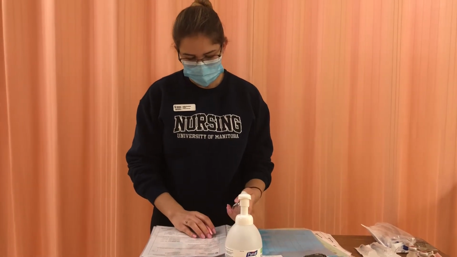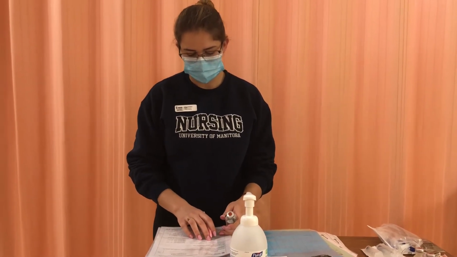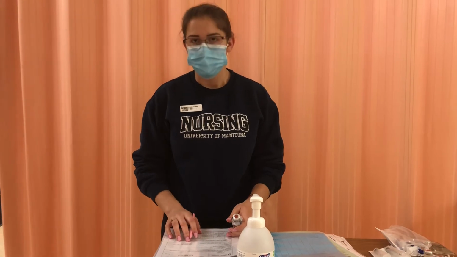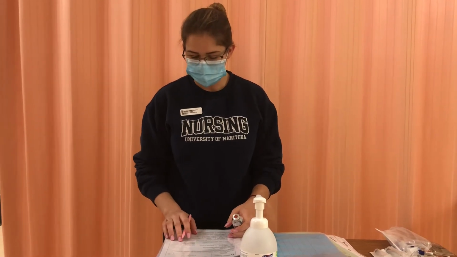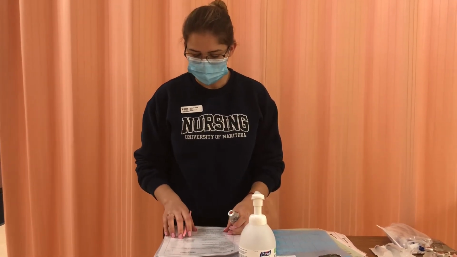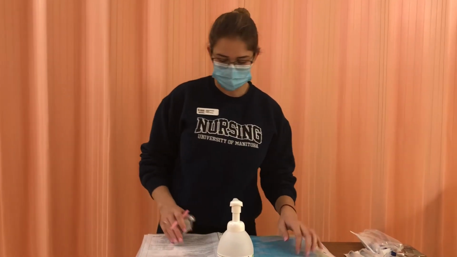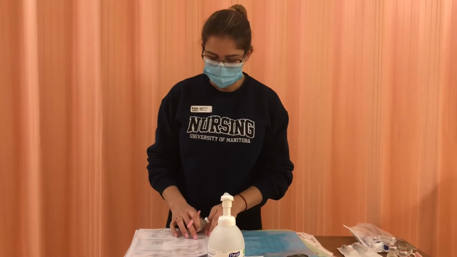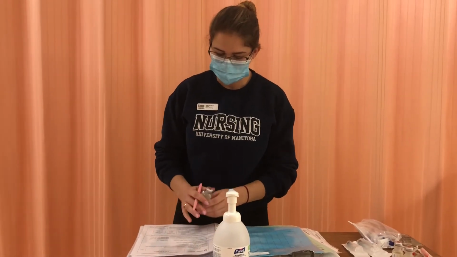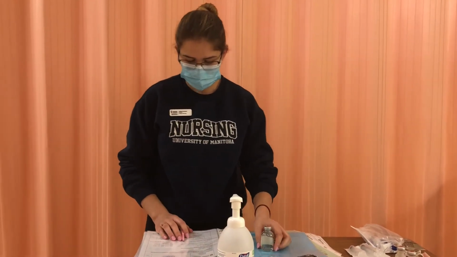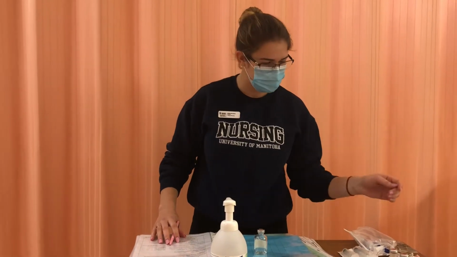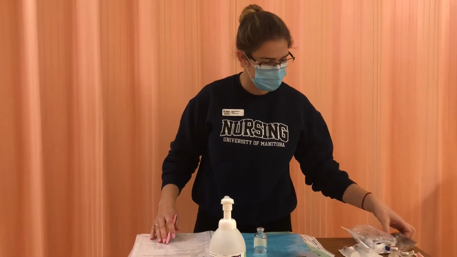I have a 2-gram vial, so I'm going to be reconstituting with 6.8 mLs of sterile water for injection. My final volume will be 8 mLs, and my final concentration will be 250 milligrams per mL. So I'm going to draw 3 mLs to get my 750 milligram dose. For a 500 milligram to 1 gram dose, I'm going to dilute it in 50 to 100 mLs of normal saline. So I've got my mini bag here.